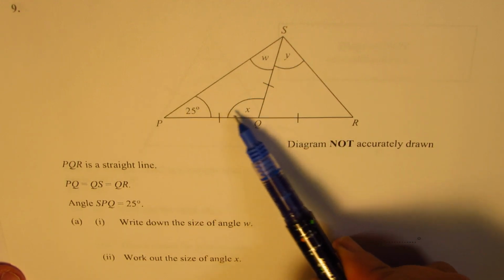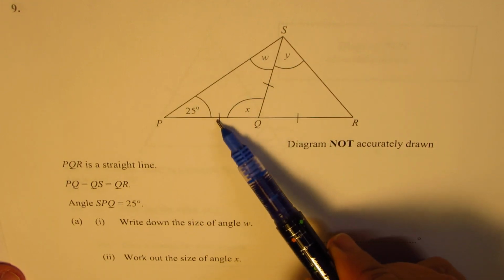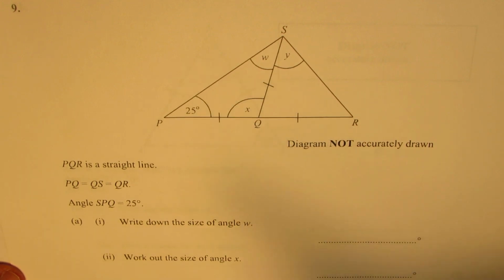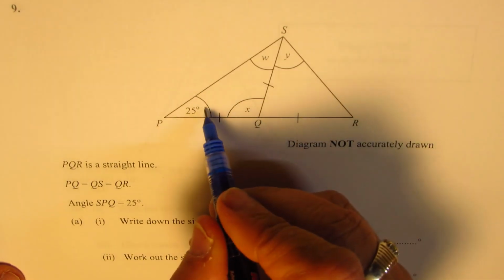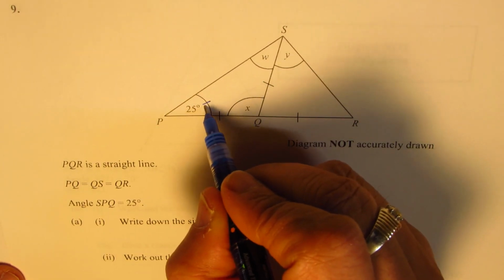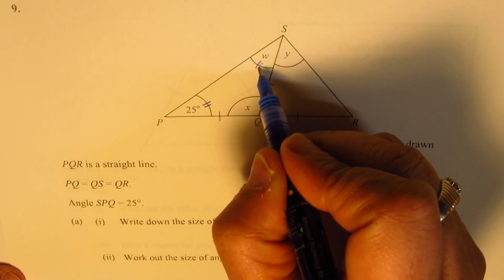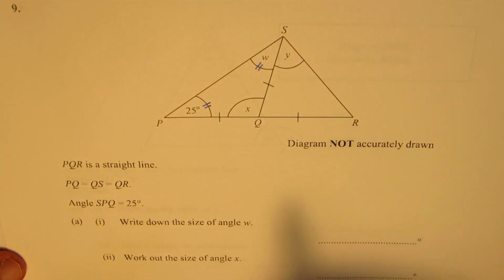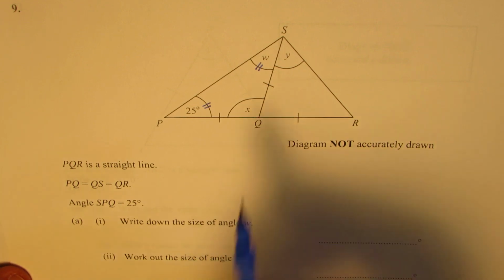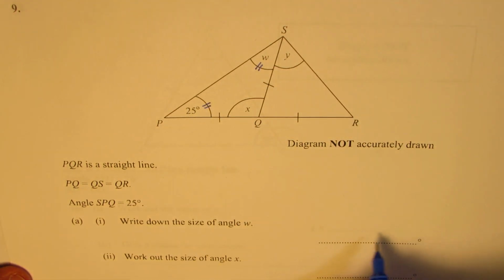Now in this particular triangle, we are given most of the things. Two sides, that means isosceles triangle. So those two angles should be equal, right? So this angle basically should be equal to that angle, correct? So write down the size for angle W. So W angle is 25. So we'll just straight away write 25 degrees here. We have already explained.